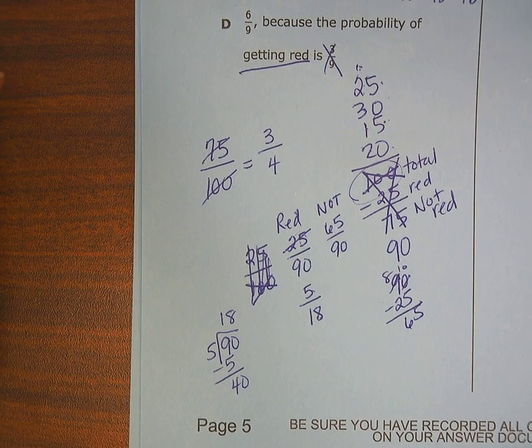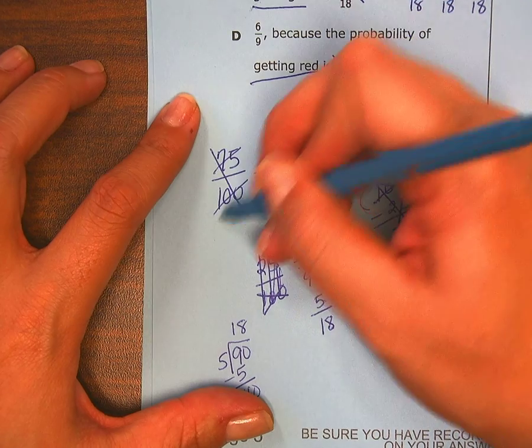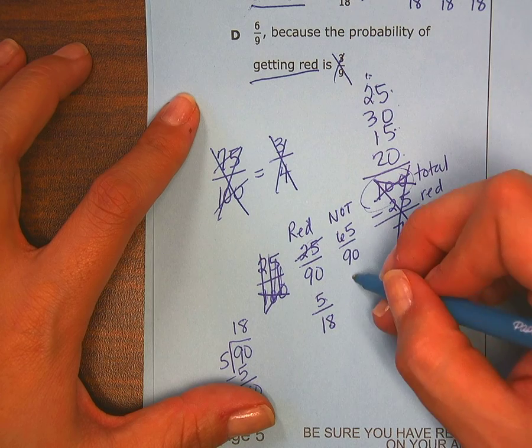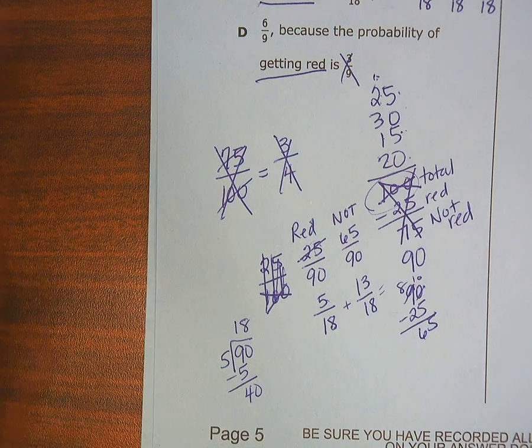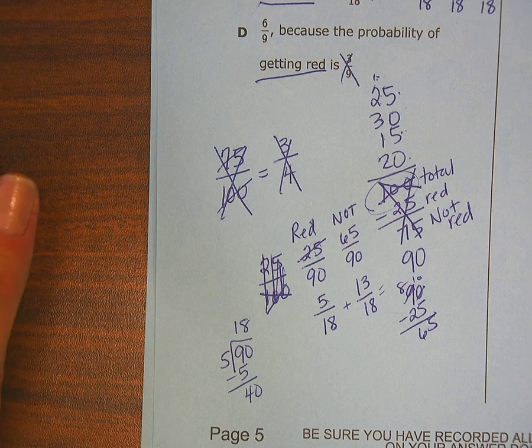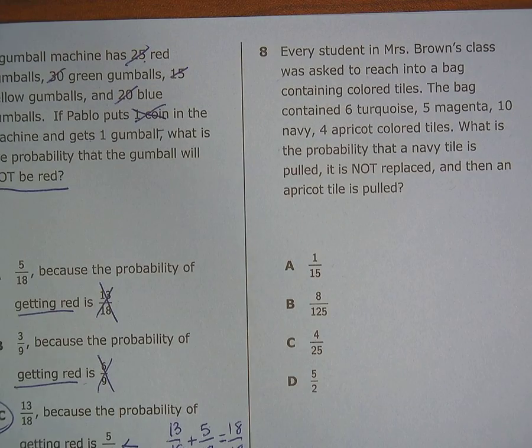Let me show you my work again. Some of this work was not right. I fixed it. That's not right. We'll get rid of that. So here we go. Not red is 13 out of 18. Remember, we added those together to get the 1, or the 18 out of 18. Alrighty. This will be a long video because I made a mistake, but I fixed it.